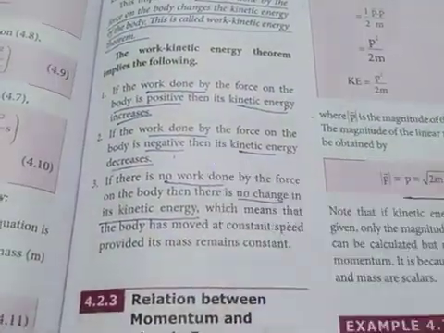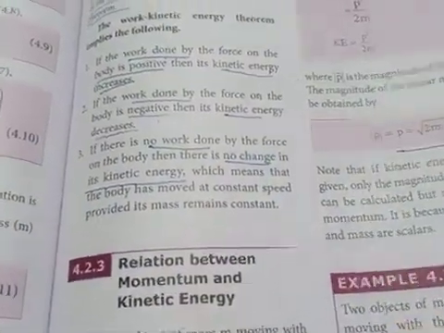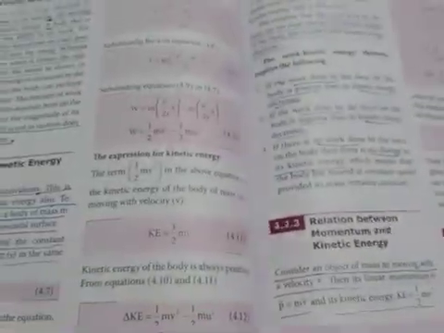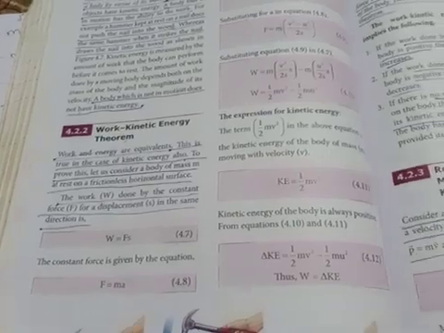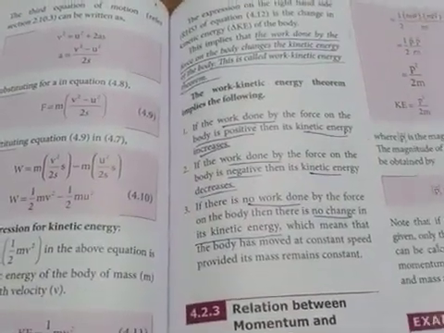Work done negative, kinetic energy decreases. No work done, no change in kinetic energy. These 3 points you can write along with this. And this is in page number 174, work kinetic energy theorem, up to here 174 and 175. So it is a very important question, study that.